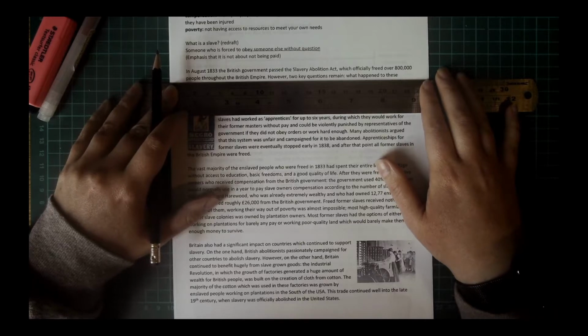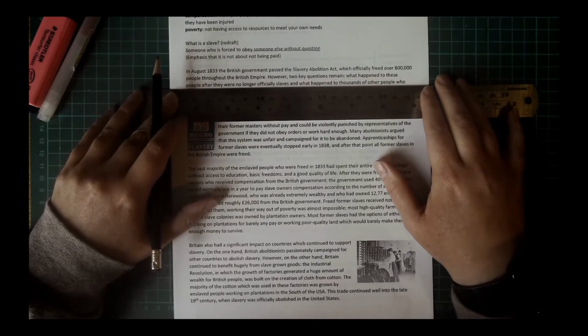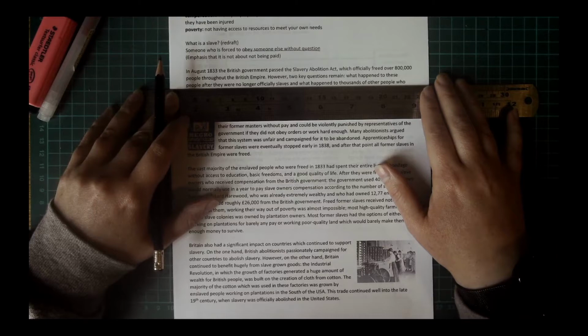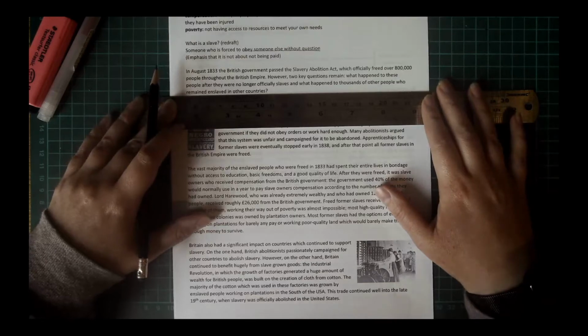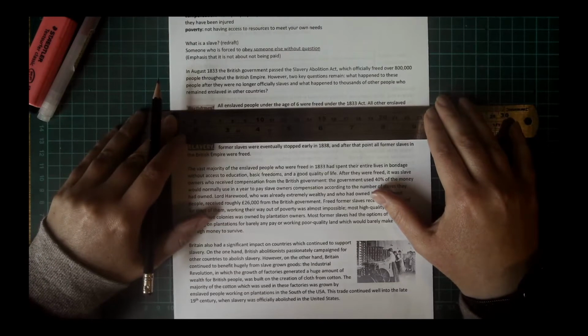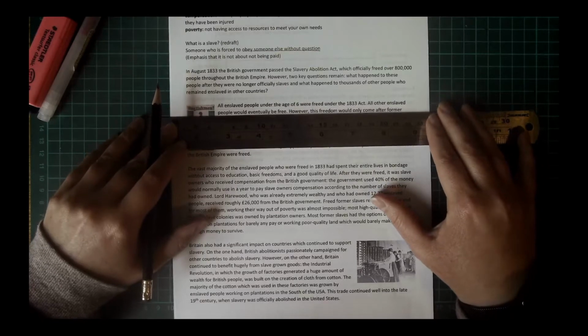However, two key questions remained. What happened to these people after they were no longer officially slaves, and what happened to thousands of other people who remained enslaved in other countries? All enslaved people under the age of 6 were freed under the 1833 Act. All other enslaved people would eventually be free.